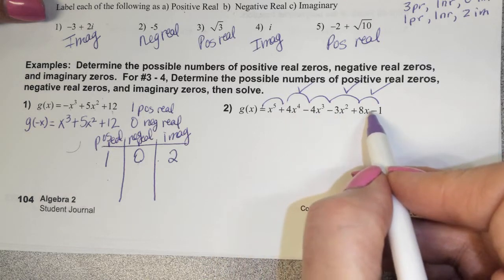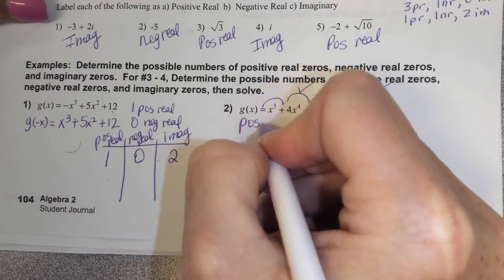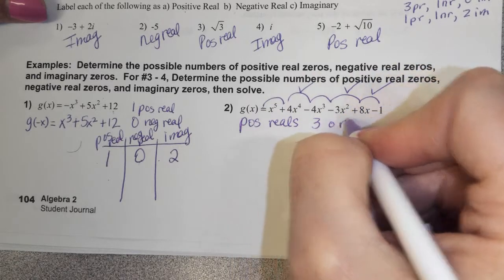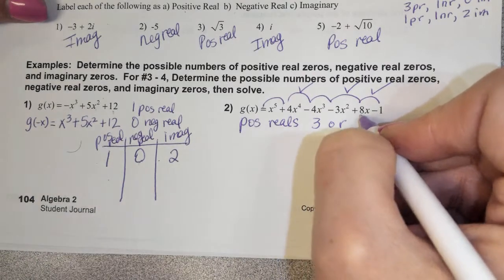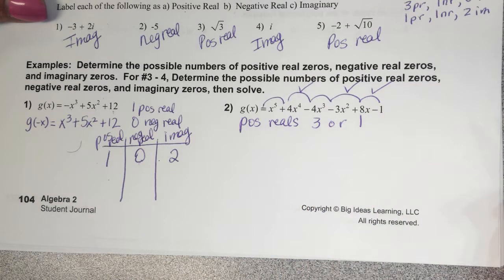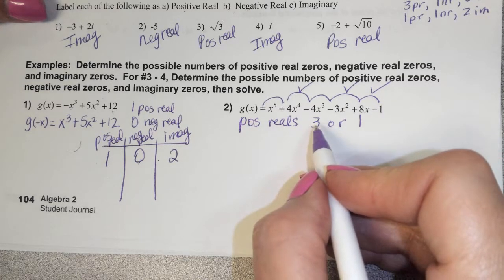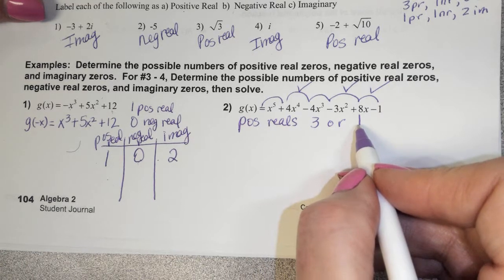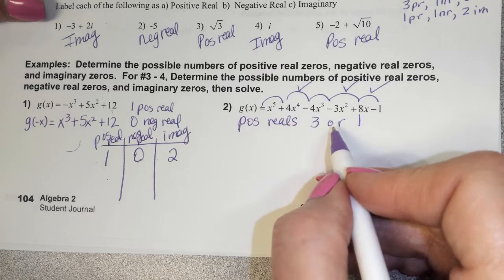There, and there. So that means I can have, for my positive reals, how many can I have? 3 or what else? 1. I can either have 3 or 1. That's because those imaginaries have to come in pairs. That's why this can be 3 or it could be 1. Because the other 2 have to come in pairs. Remember how if 2 plus i is a solution, so is 2 minus i? They have to come in pairs. That's the reason why for this.